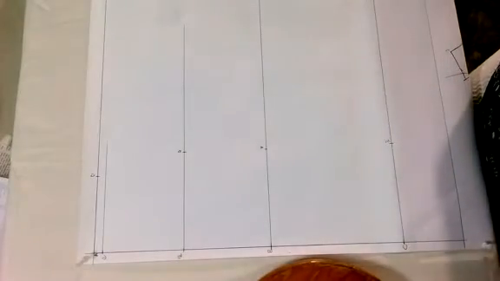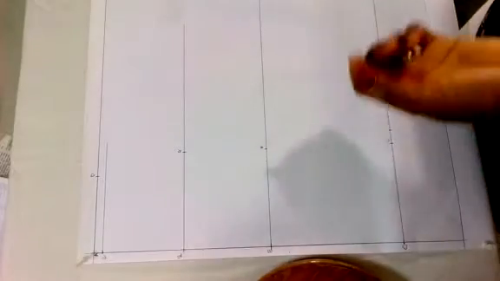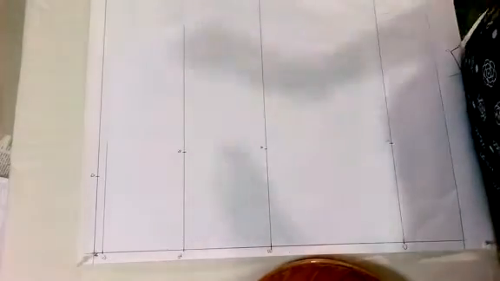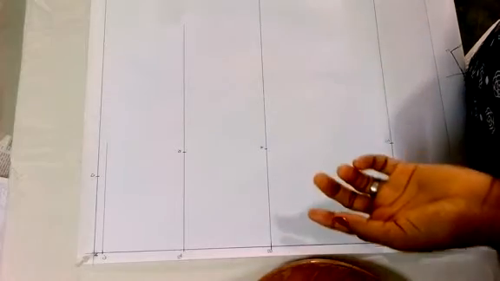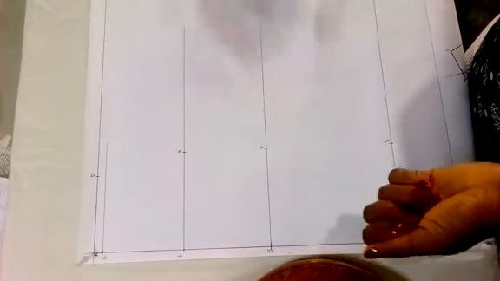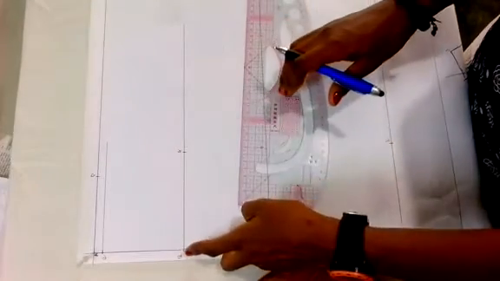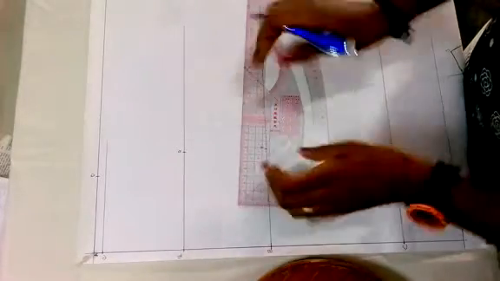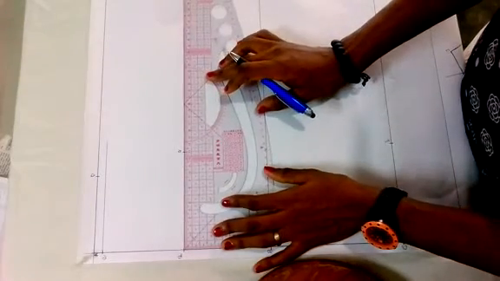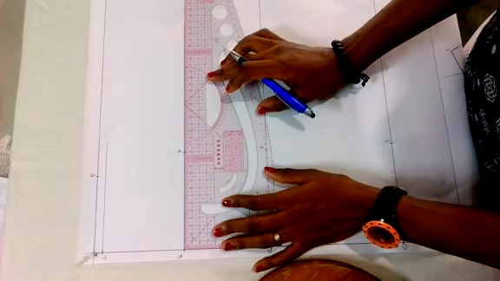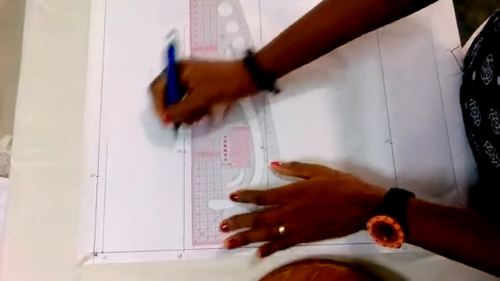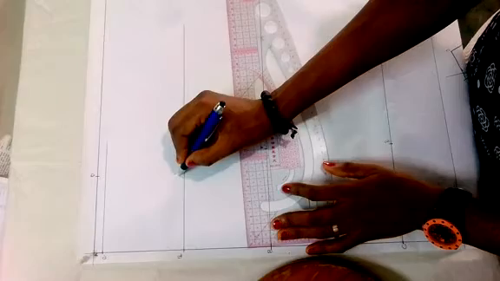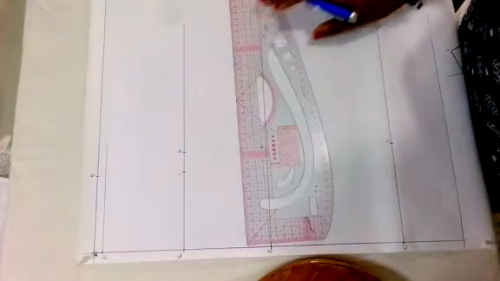So the next thing we want to work on is our back width. We want to start shaping proper. So what we need to do is half of our back width, you measure from F. That is half of your back width plus ½ inch. Do you get that? Half of your back width plus ½ inch. So this is my J. Are we good with that?